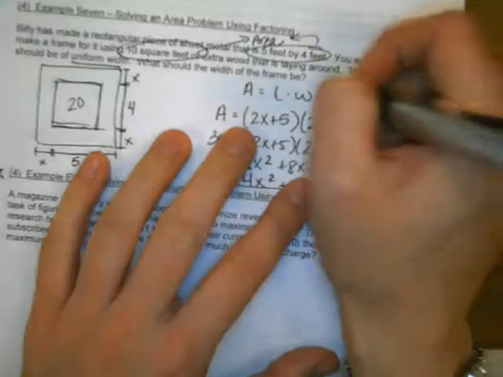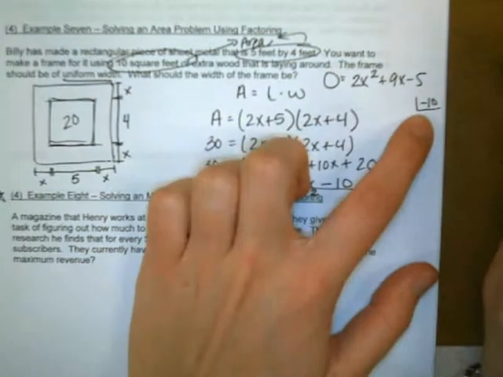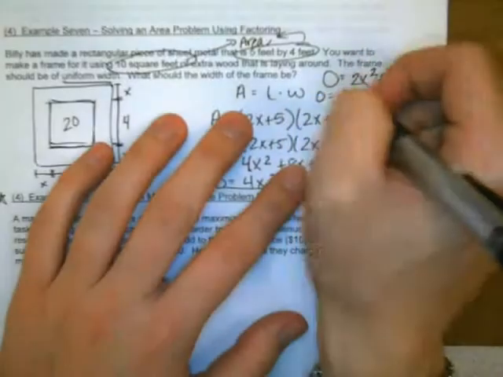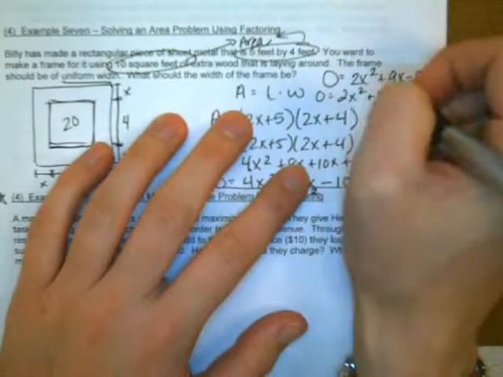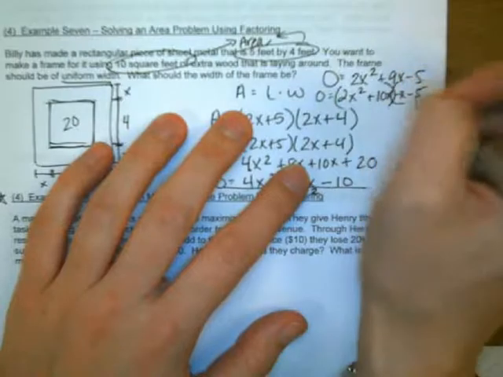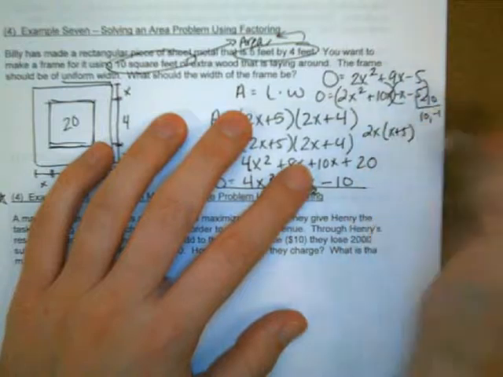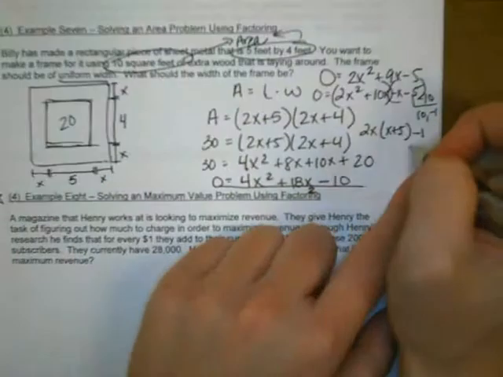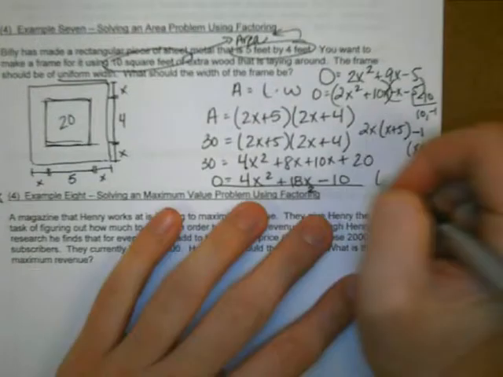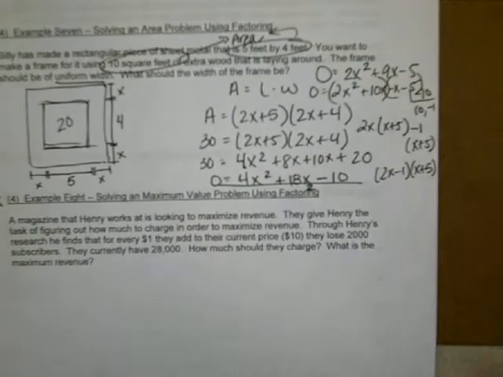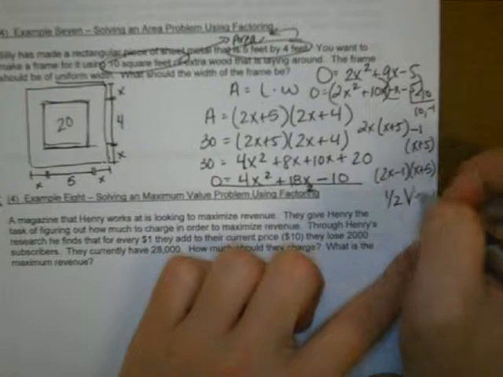Okay, so I'm going to start by multiplying my a and my c together, because now my goal is to factor and solve. So I get negative 10. The two numbers that multiply to get negative 10 and add to get 9 would be 10 and negative 1. So we have 2x squared plus 10x minus 5. Pull out a greatest common factor of 2x here, and a greatest common factor of negative 1 there. So you get 2x minus 1 times x plus 5, and you get 1/2, or negative 5, as your two solutions.